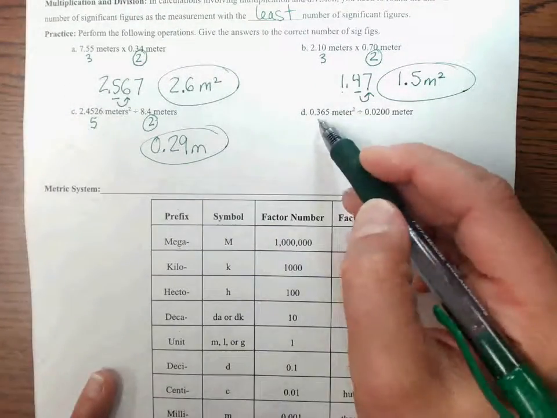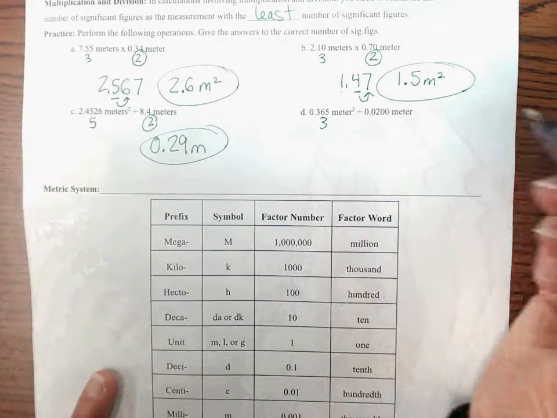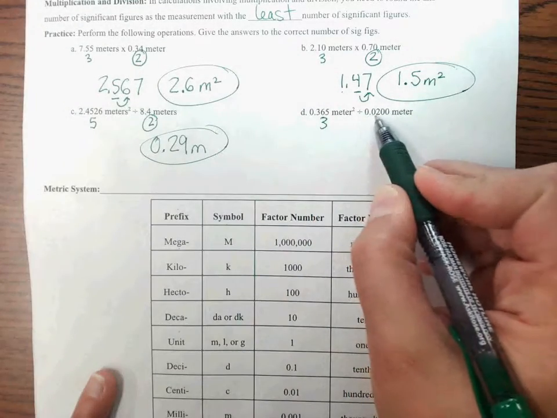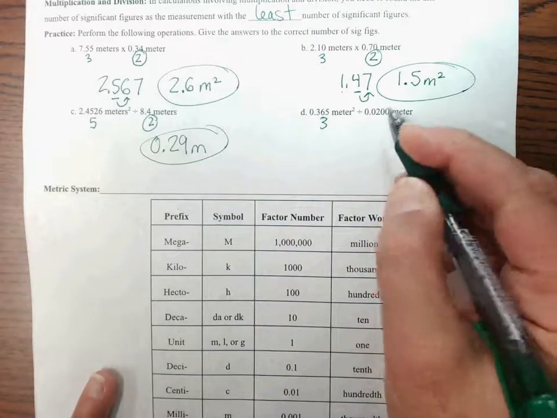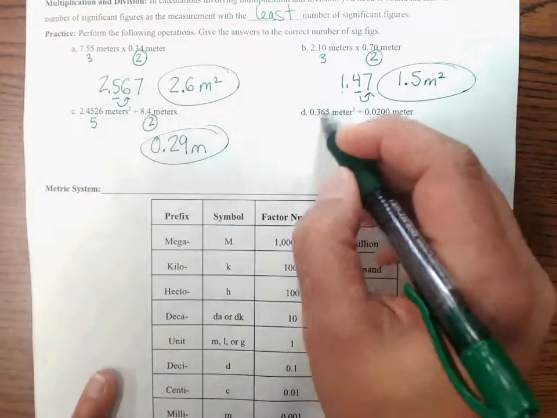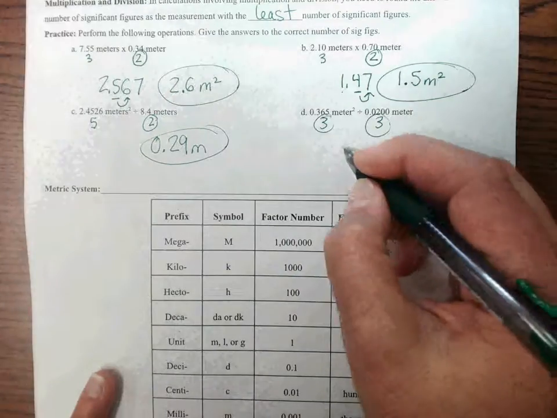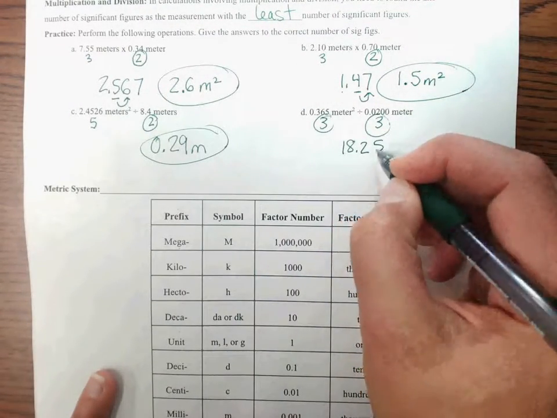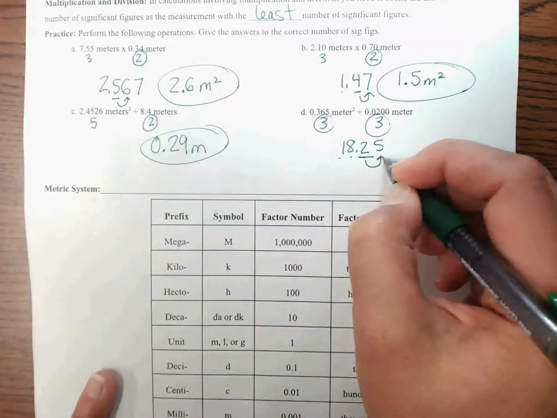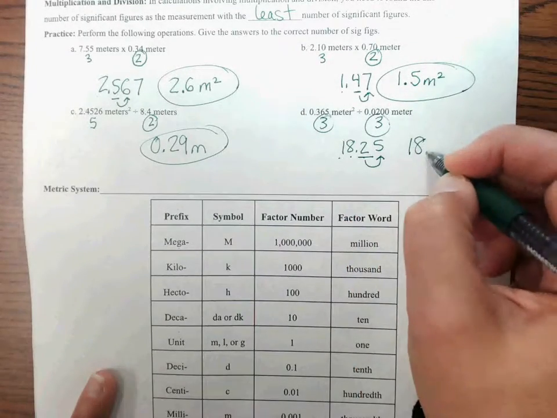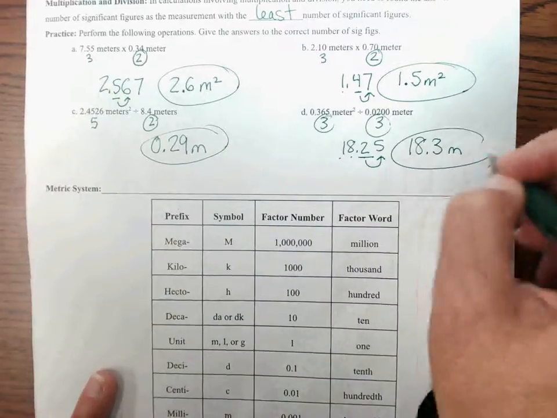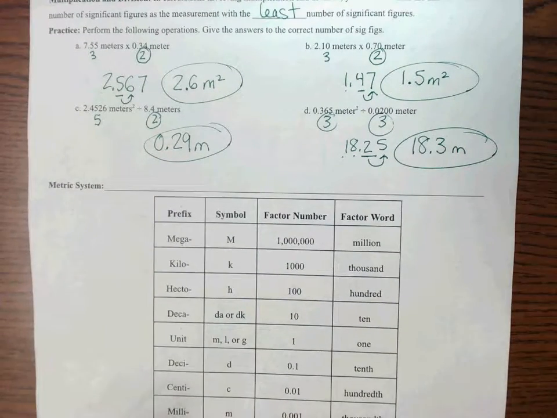Finally, on the last one, 0.365 is 3 significant figures. Leading zeros don't count, trailing do, since I have a non-zero and a decimal. So 3 significant figures in that answer. So 18.25. Find the third. Look to the right. It needs to go up. So 18.3 meters. Again, these are the rules for adding and subtracting, multiplying and dividing, and rounding. If you have questions, let me know.